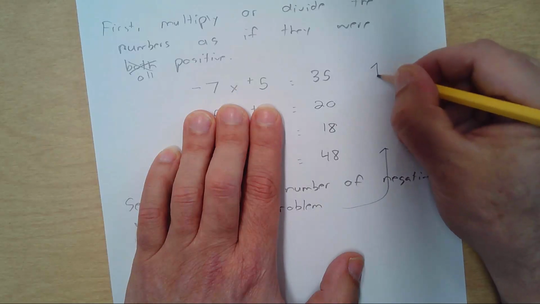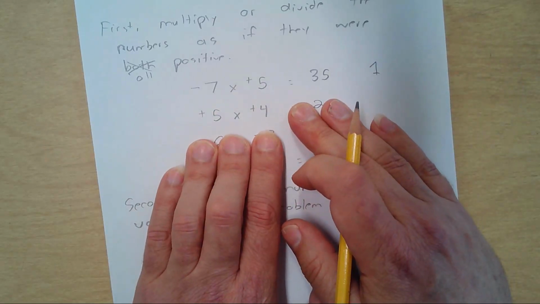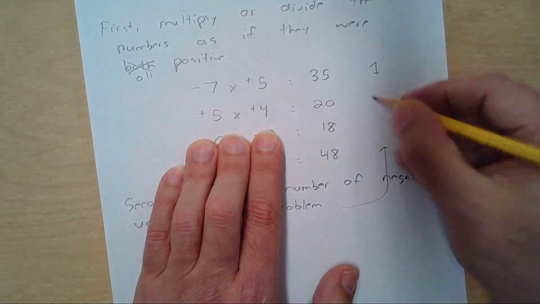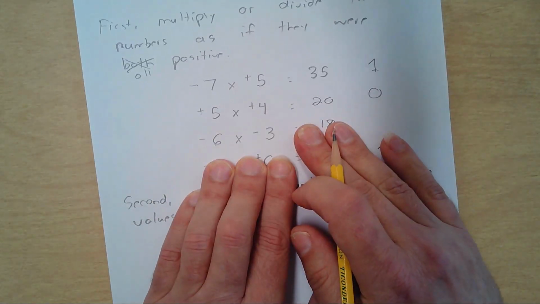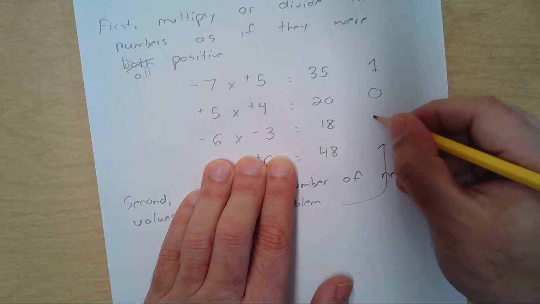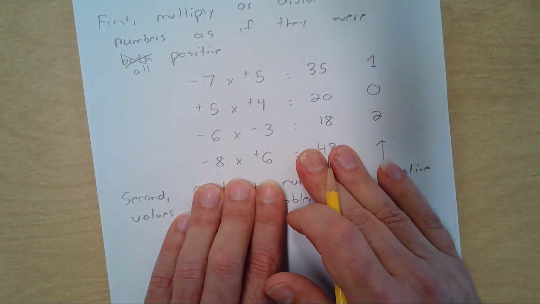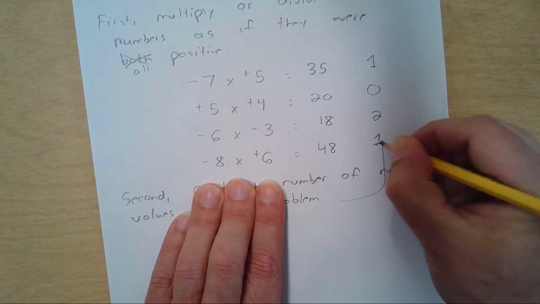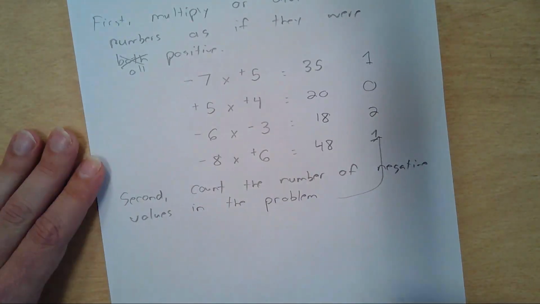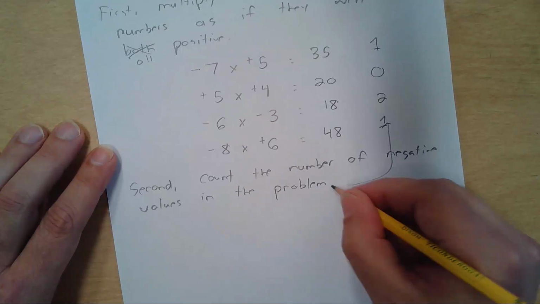One. +5, +4: 0. -6, -3: 2. -8, +6: 1. Okay. What do I do with that info? Count the number of negative values in the problem.